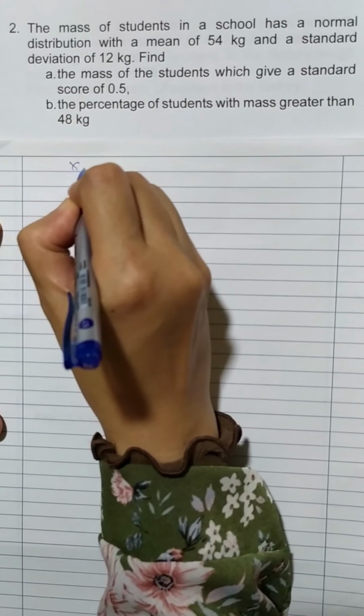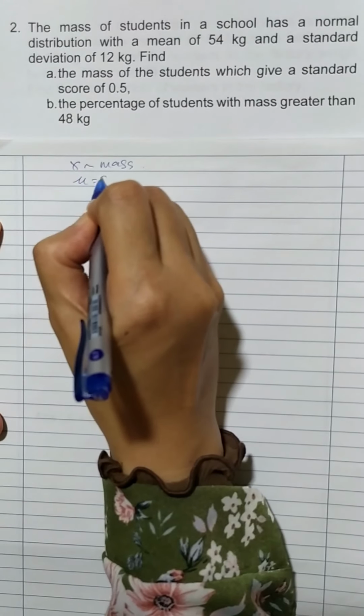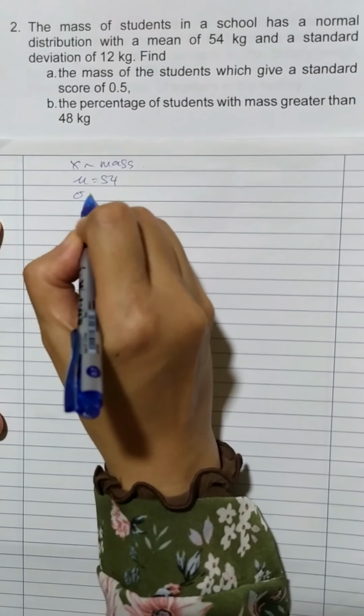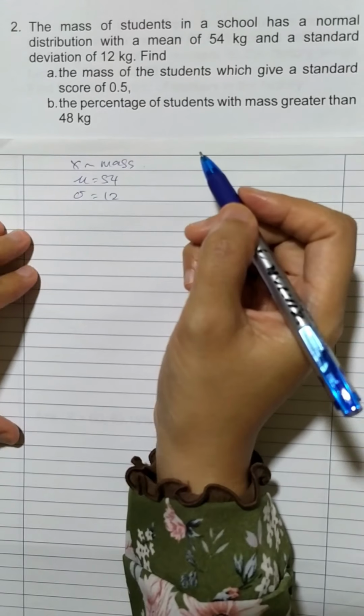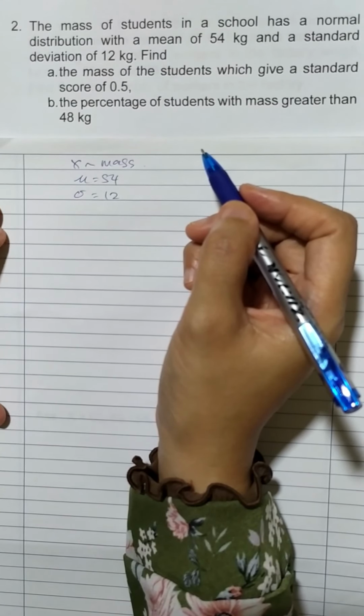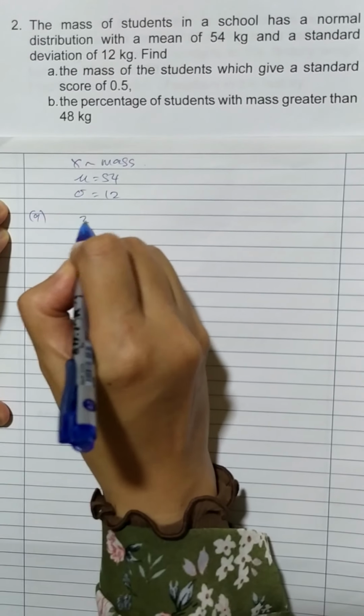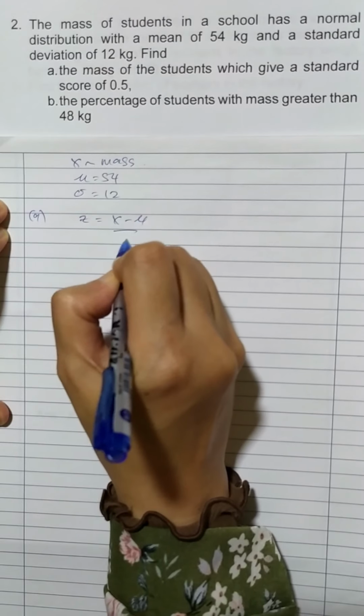Next question. The mass of students in a school has a normal distribution. So X is mass, the mean mu is 54, and the standard deviation is 12 kg. Find the mass of the student which gives a standard score of 0.5. Here the standard score is Z equals X minus mu over sigma.